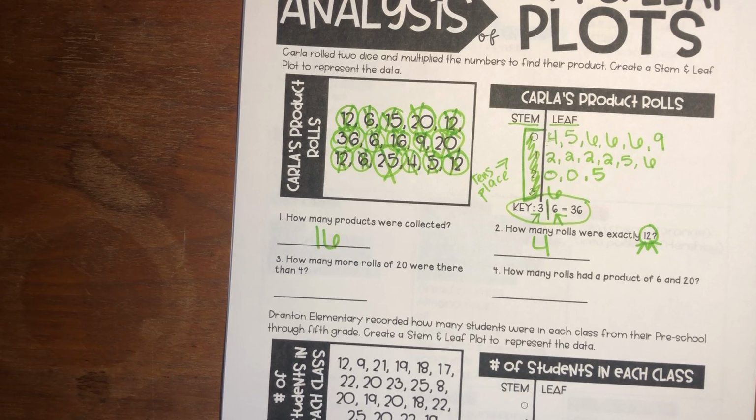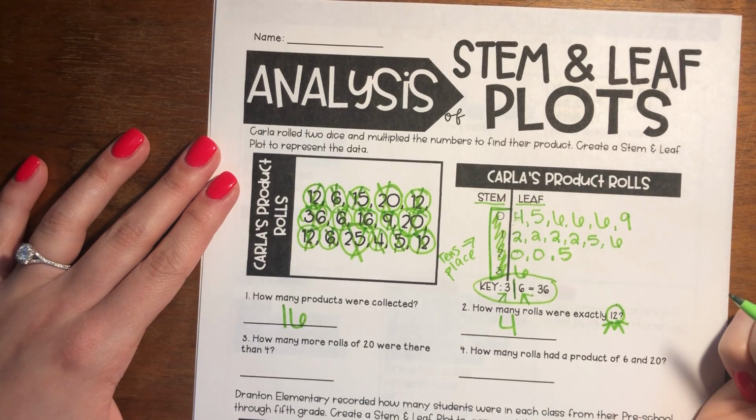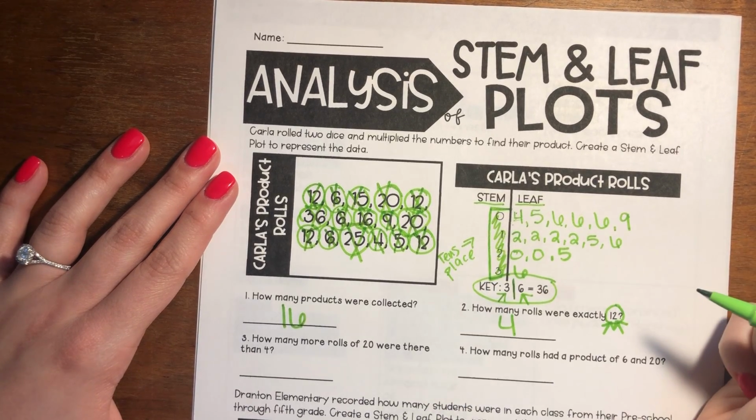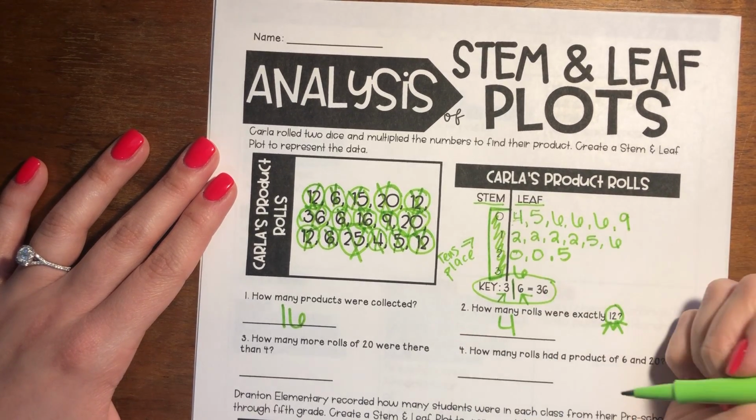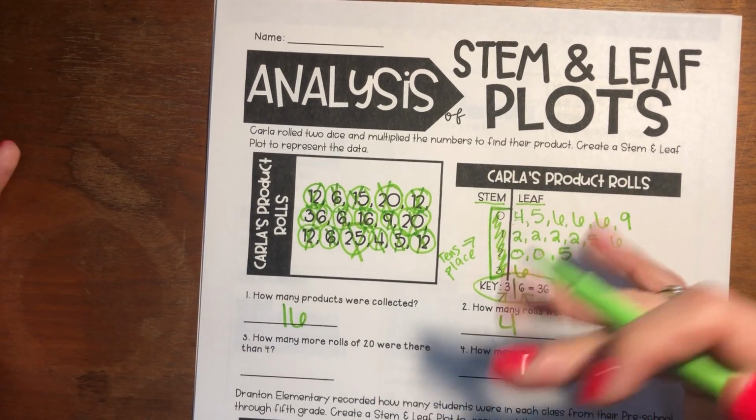How many more rolls of 20 were there than 4? Okay, I'm going to look at this again. I had 2 20s, right? 2 zeros next to the 2, that's a stem. So 2 20s, and I only had 1 4. So how many more 20s did I have than 4s? 1.